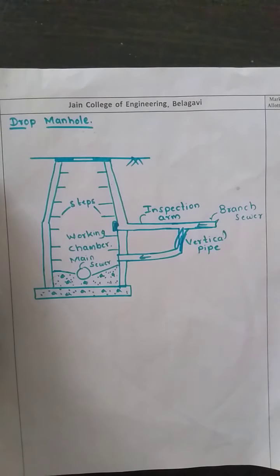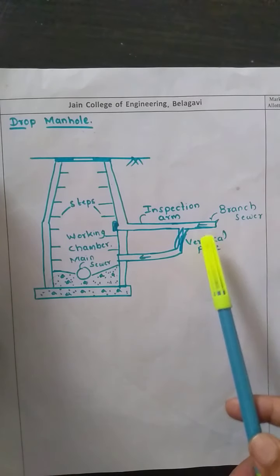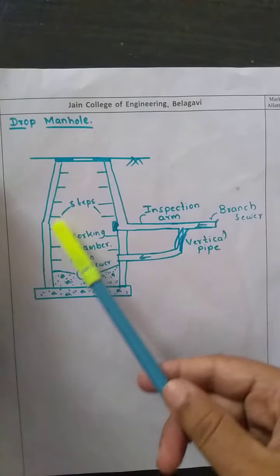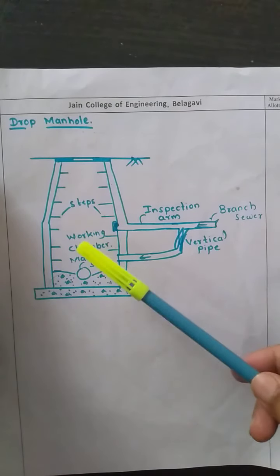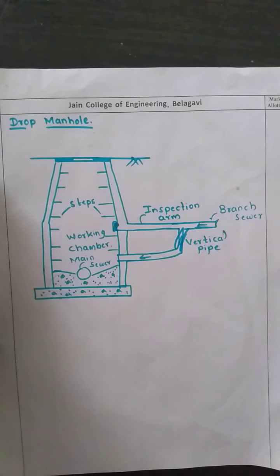Suppose we don't provide this vertical pipe, then the wastewater would fall on the body of the person working here, and it would create an unhygienic condition for that person. The branch sewer line is joined to the main sewer manhole through the vertical pipe, and we also call this vertical pipe a drop pipe.